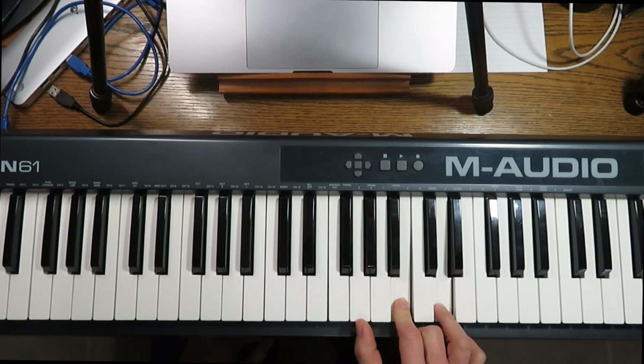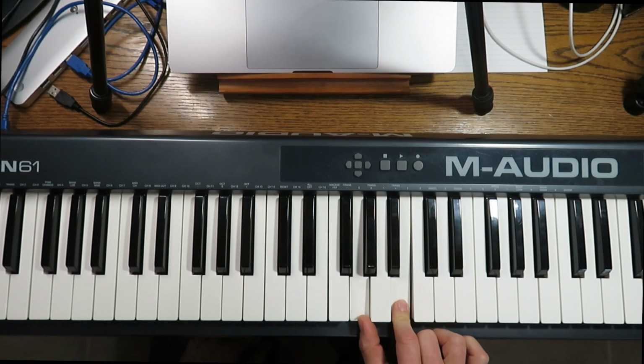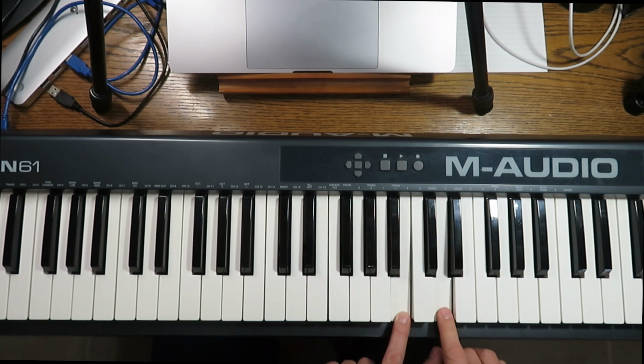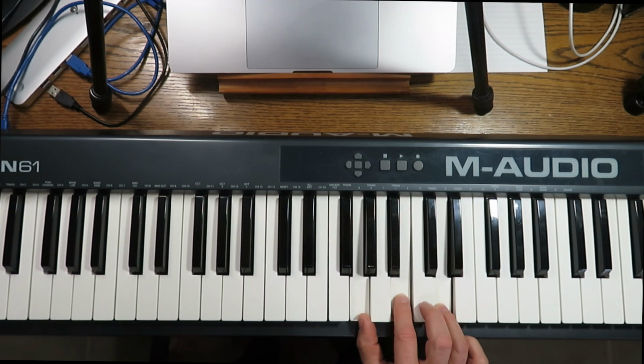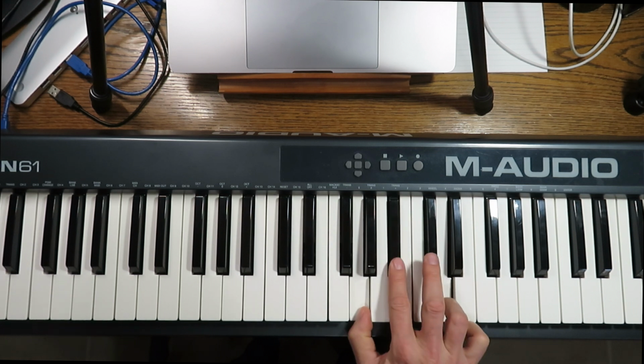Notice that with the major, we have a major third, and then we have the minor third, right? It's 1, 2, 3 half steps away. All right, so if we take the major triad and we lower the third a half step, it becomes minor.